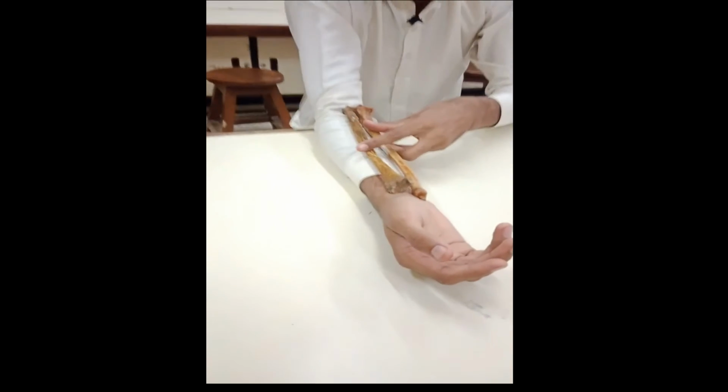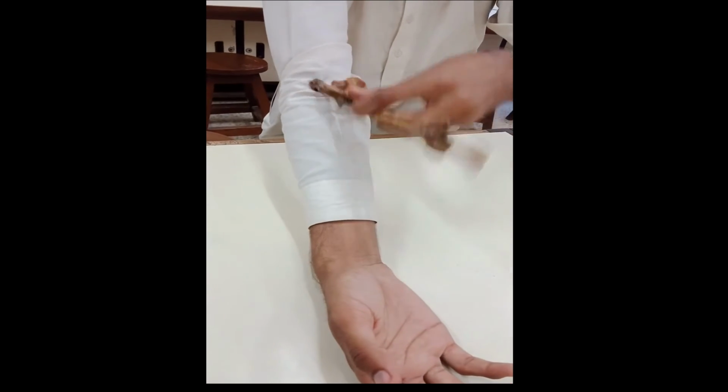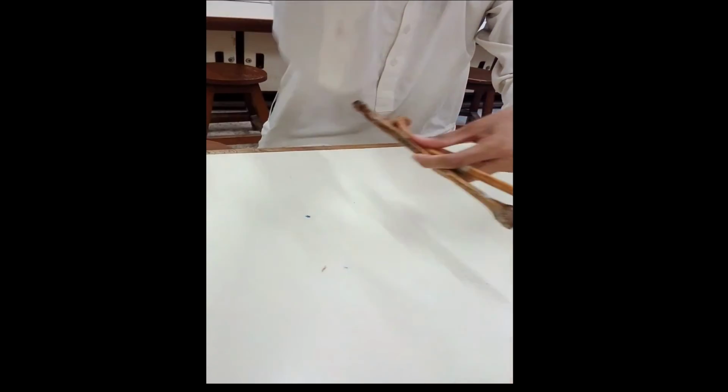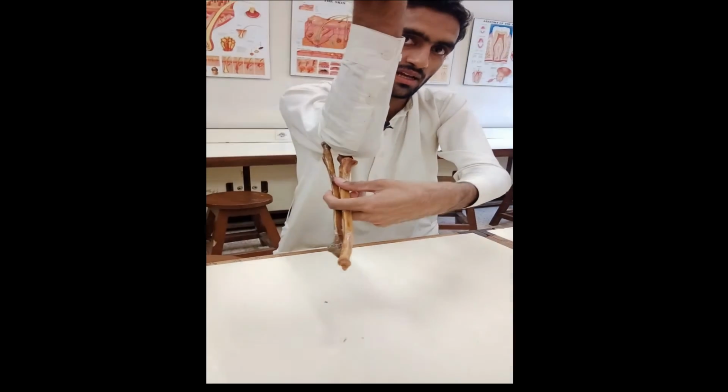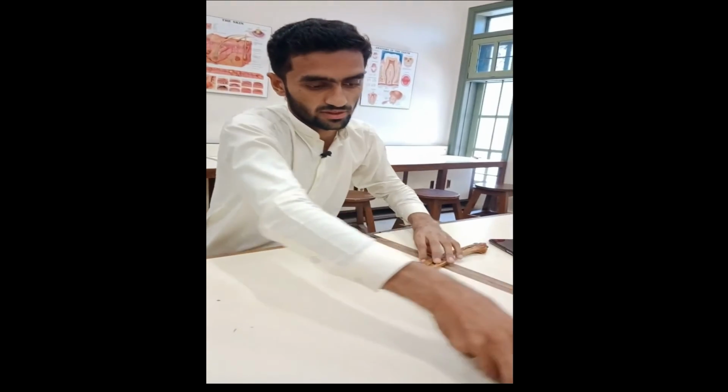So actually it is associated in this way. When you move in this way, your olecranon, which is on the backward side, attaches just here.